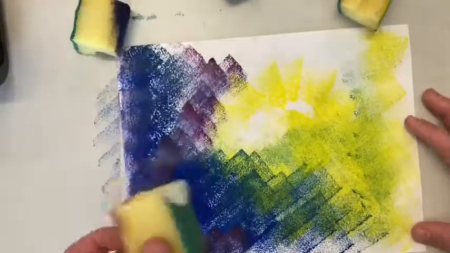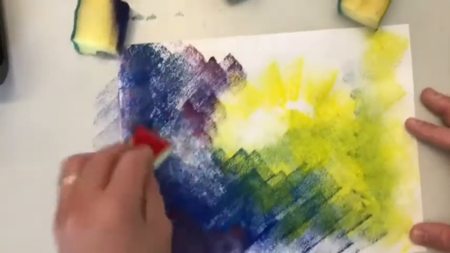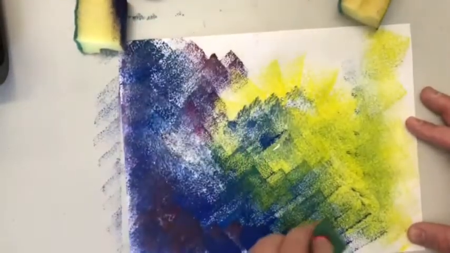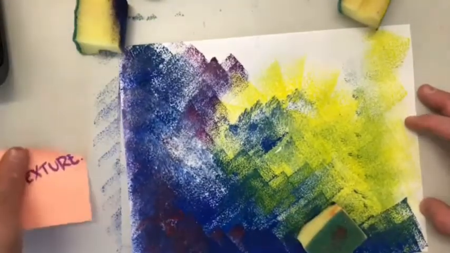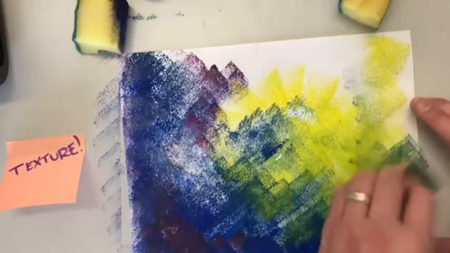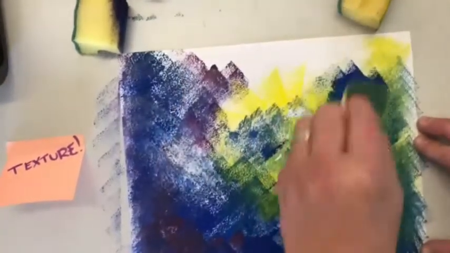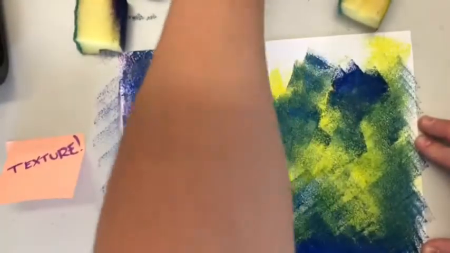It will be better for the project if you use light colors or bright colors. But if you like dark color, it's okay, you can use that also. Just be as creative as you are. Okay, friends?